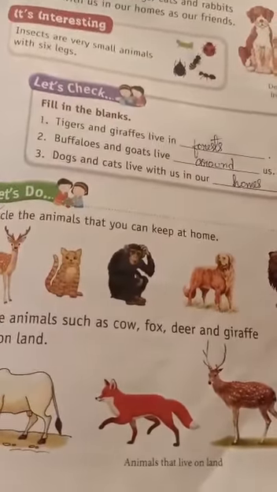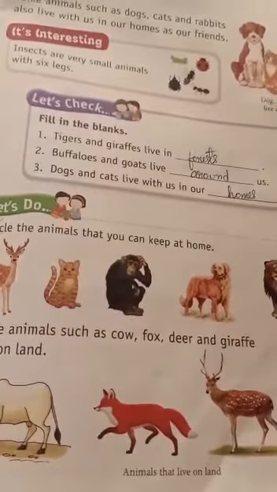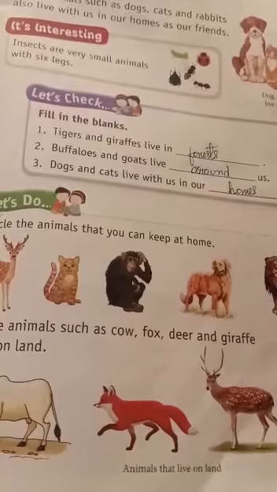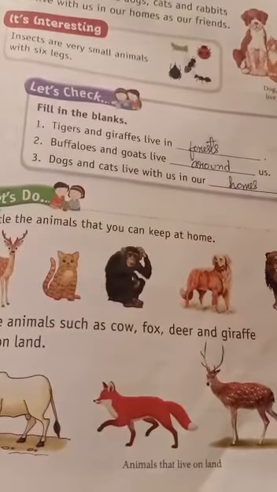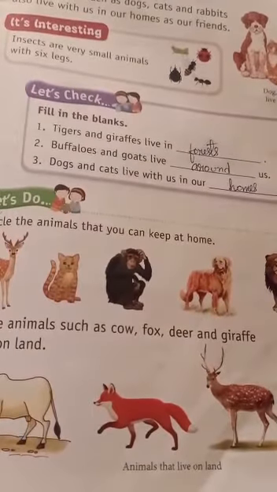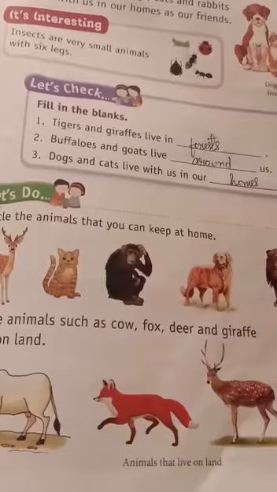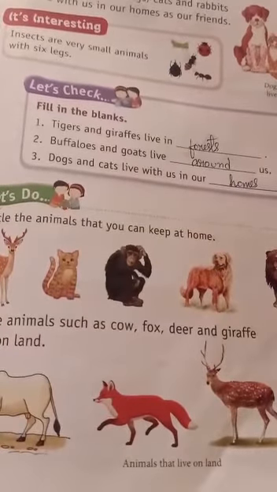So I want to give you another homework. It is not given in the textbook. Homework is not given in our textbook, but I am giving you a homework by myself. Draw in your copy your own favorite animal, and color it properly and send it to me. I will give you marks, all of you.